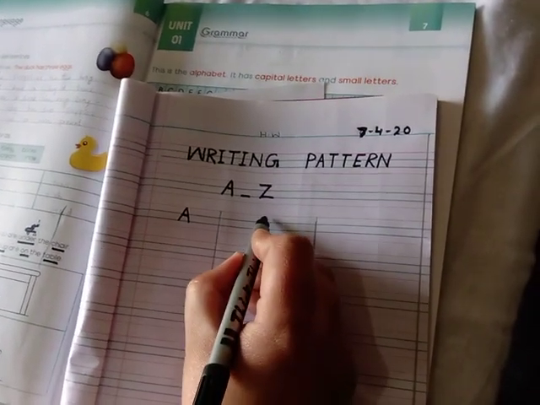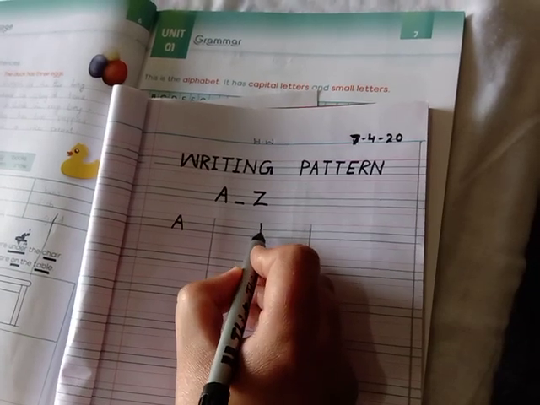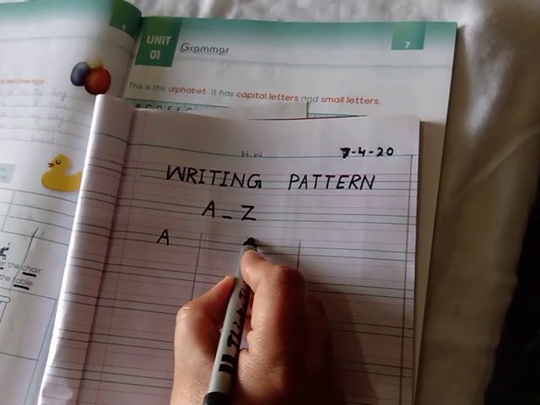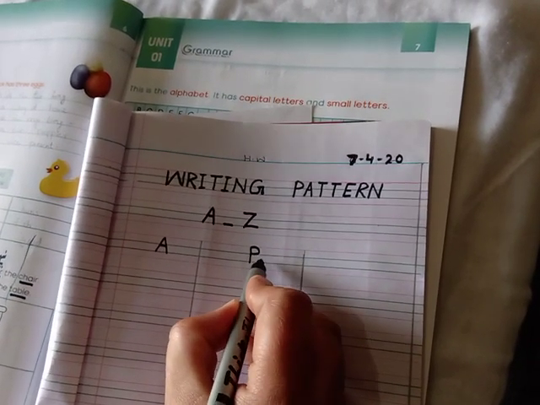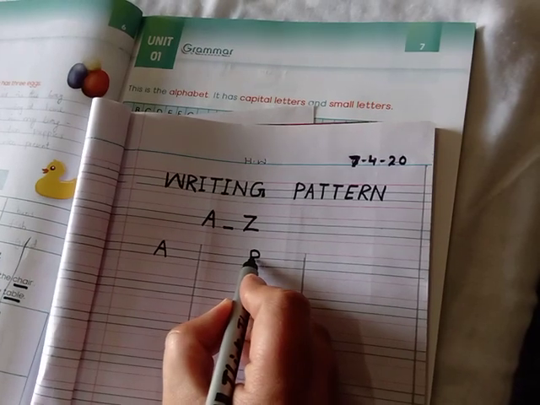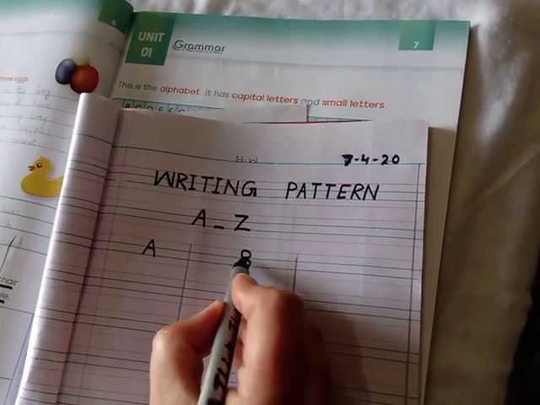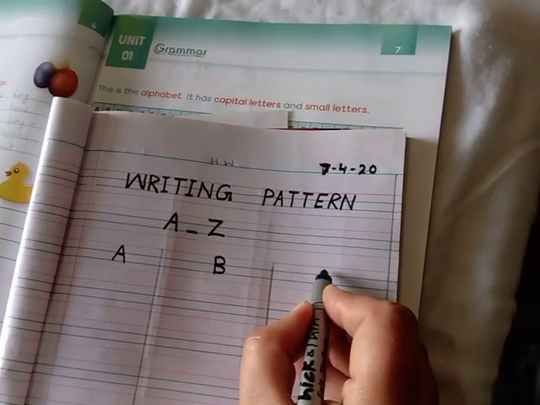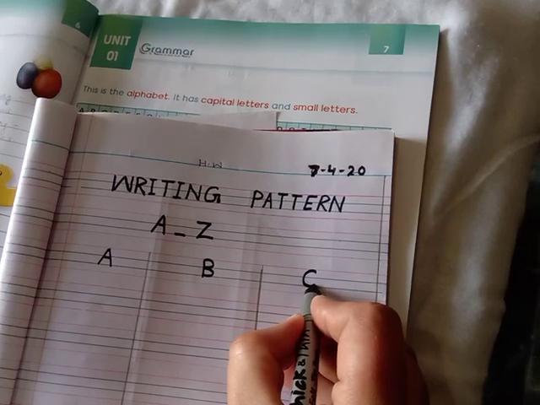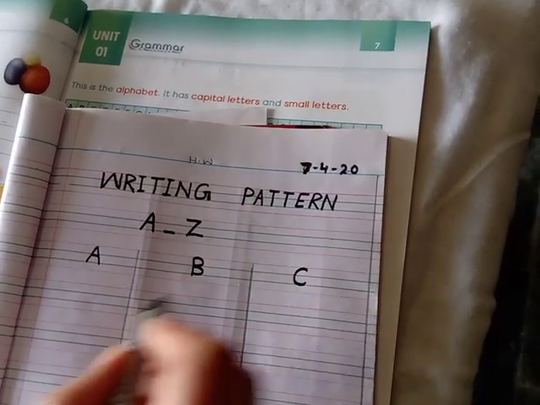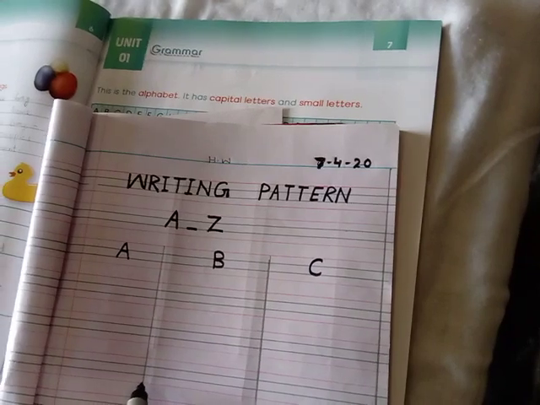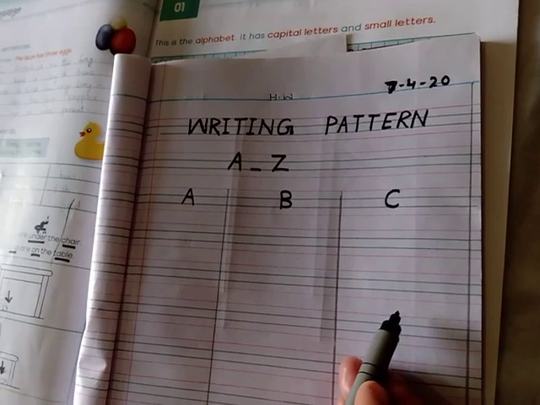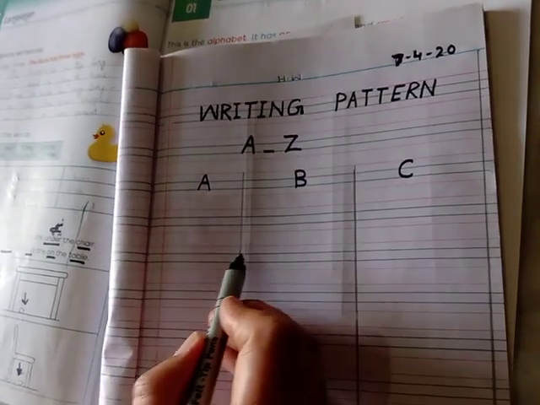Look, capital A in the upper 3 lines like this. Now B. Look, first I have drawn a small line in the upper 3 lines. Then I am closing it. First I have closed it in the upper 2 lines and now in the lower 2 lines like this. This is B. Okay. Now capital C, round in upper 3 lines like this. You can draw 2 lines on a page like this and make 3 columns. Okay. This will be easy for you.